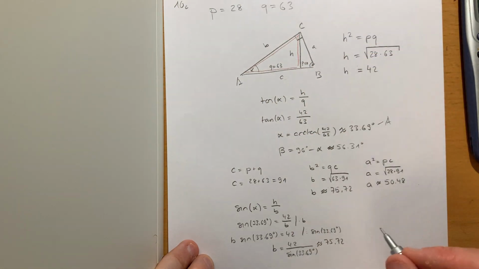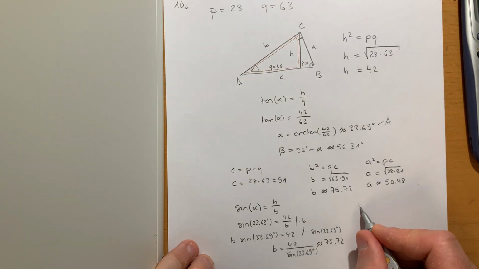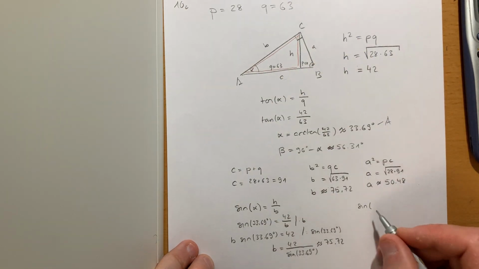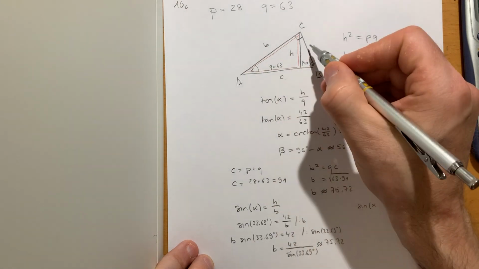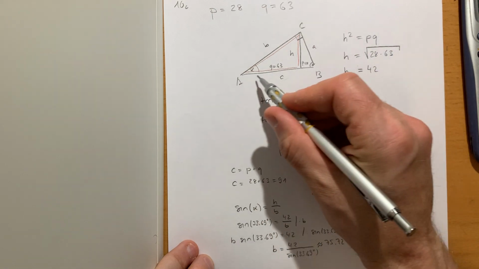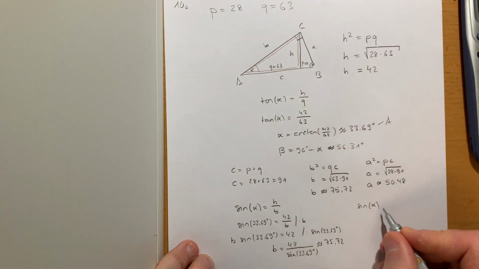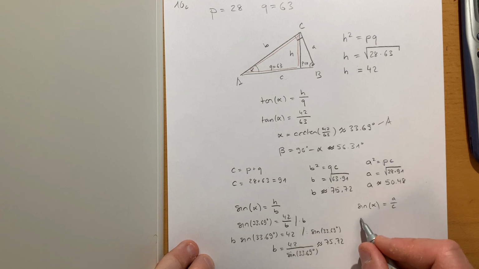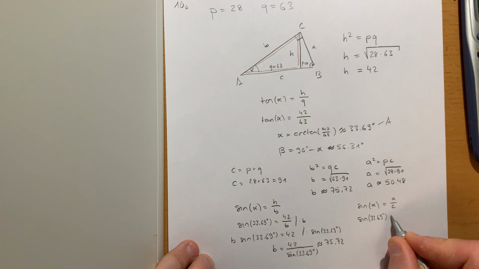You could have done it on the other side as well, or let's just carry on and work out A. You could do it like this. Now in the large triangle, it's just another method. Sine alpha is opposite over the hypotenuse. So sine alpha is A over the hypotenuse. We don't know A, but we do know sine alpha and we do know C, which is 91.